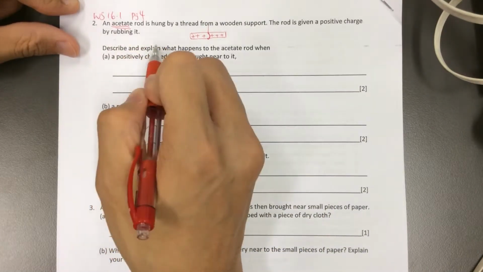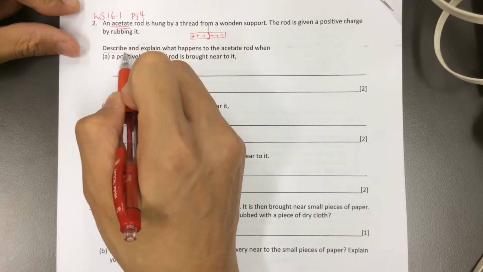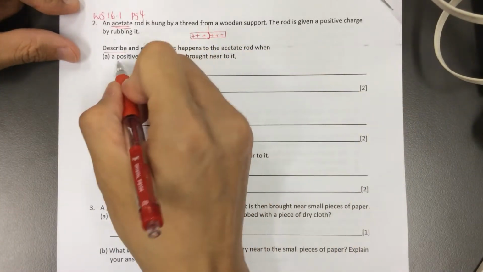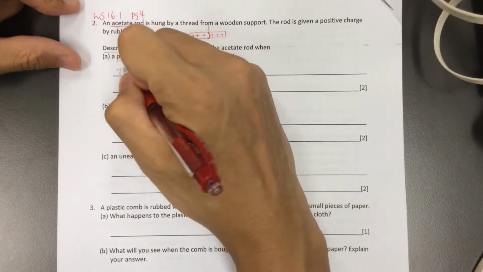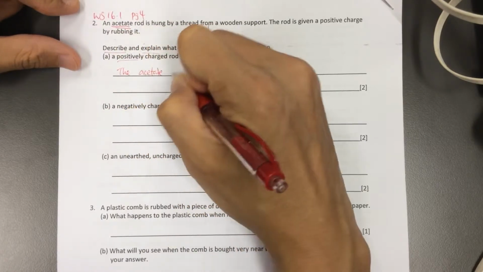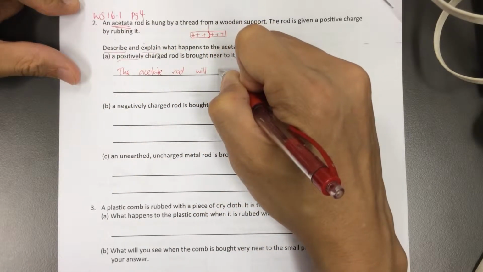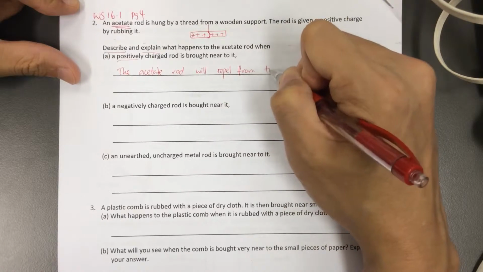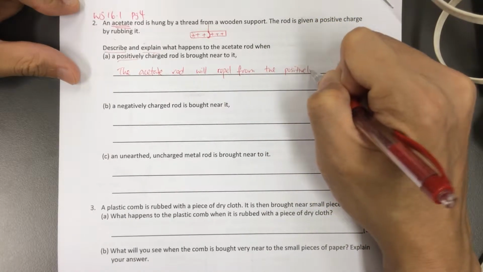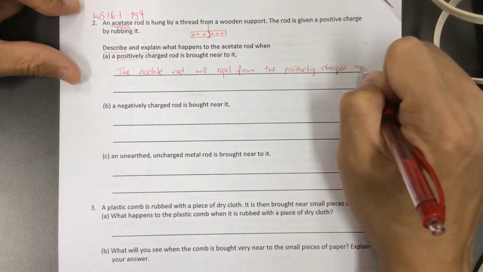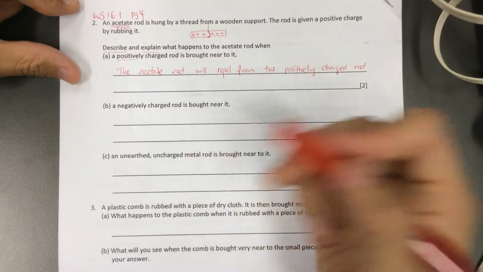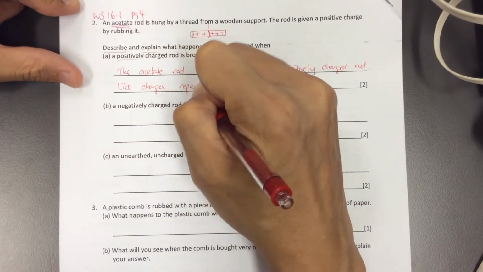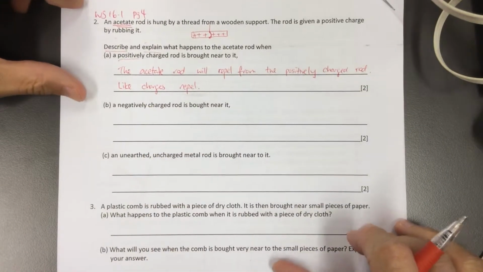So describe and explain, so two parts. Describe first, then explain. Describe what you see, and explain. So if I bring another positive rod near it, the acetate rod will repel from the positively charged rod. So you see, I describe what happened. It repels, or you can say it swings away, because like charges repel. So we repeated what we have done in the previous page again.